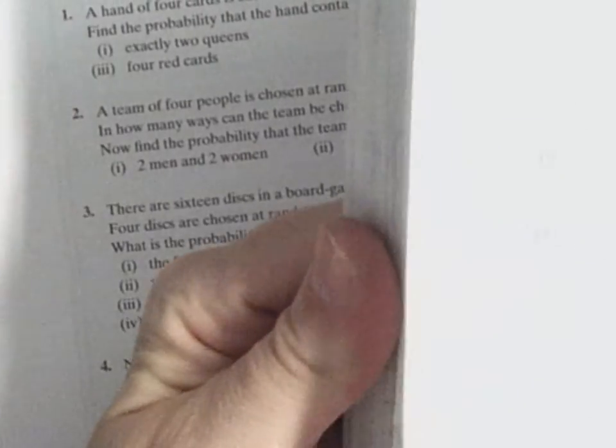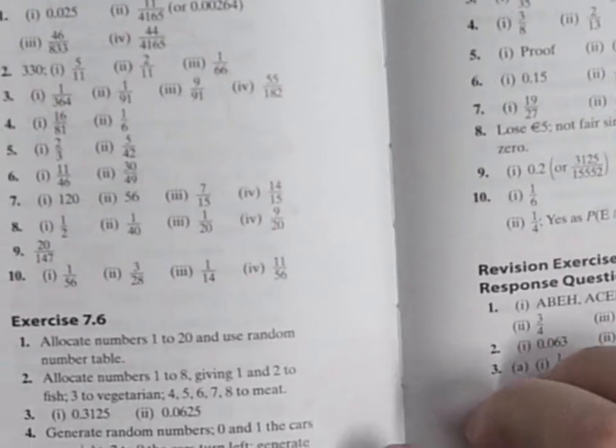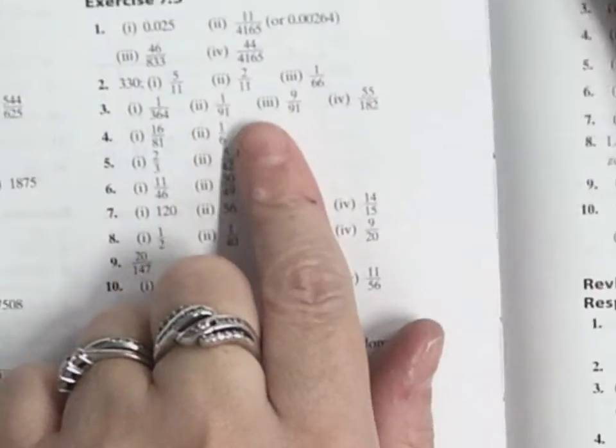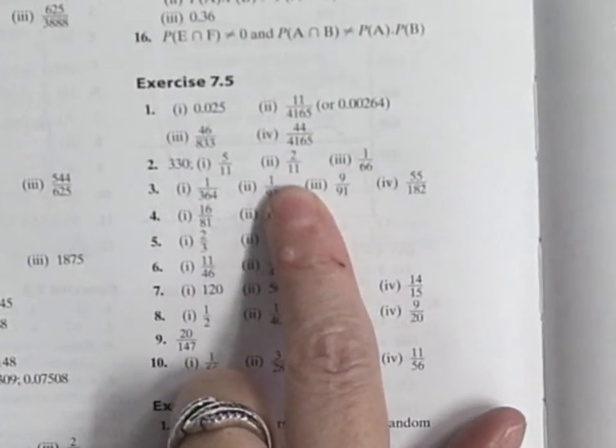I'll have it for you tomorrow. Yeah, just question 2. Have you done? No. 7.5 number 2. There are the answers there if you want to check them.